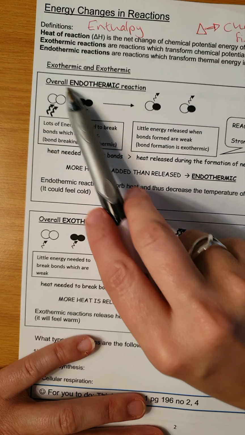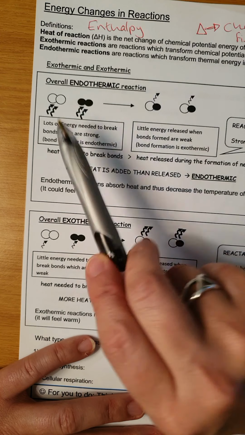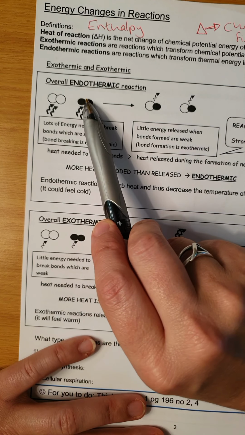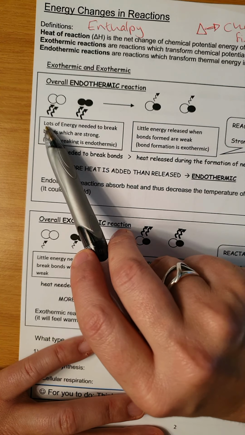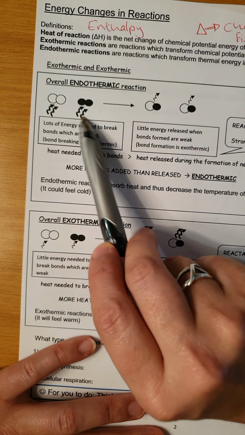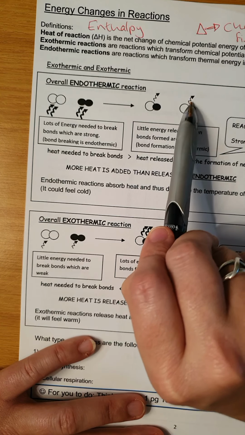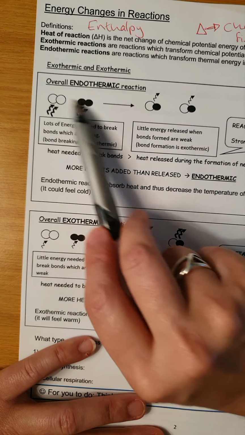So if we take a look at overall endothermic reactions. Now remember, in order to break bonds, to make new bonds, energy is needed. Okay, so here you can see there's a lot of energy. Look at my little thin energies over here. So my reactants over here need a lot of energy.